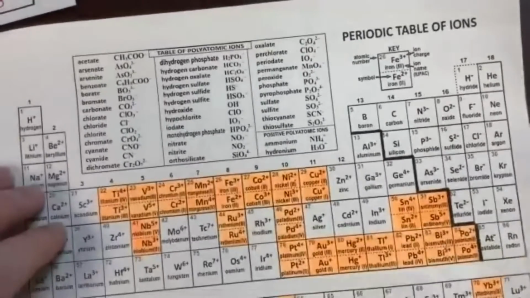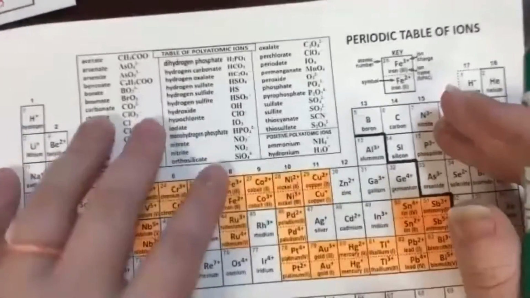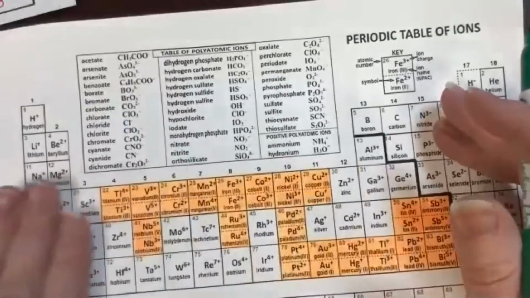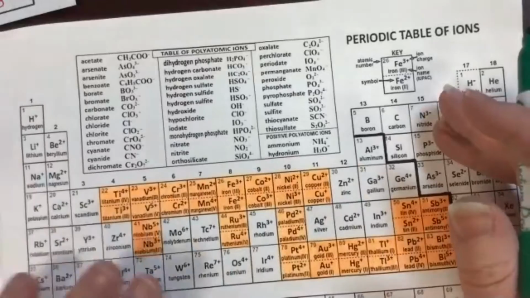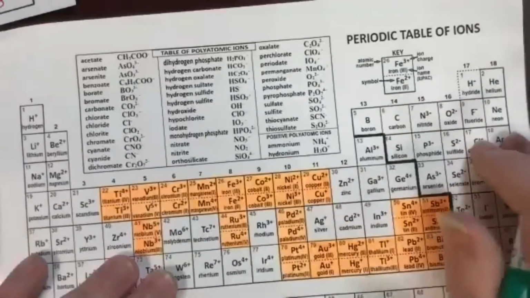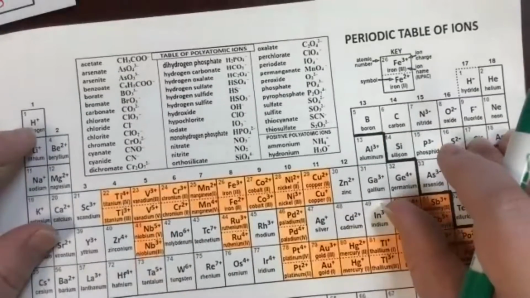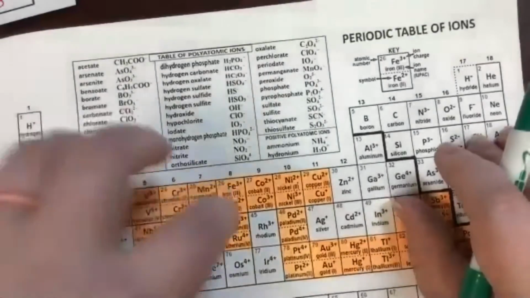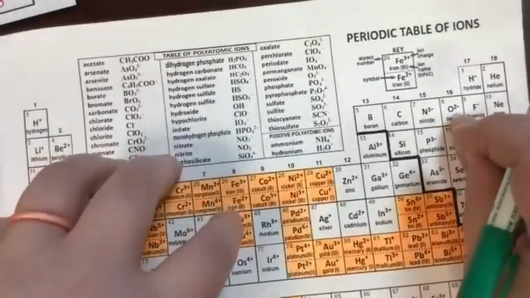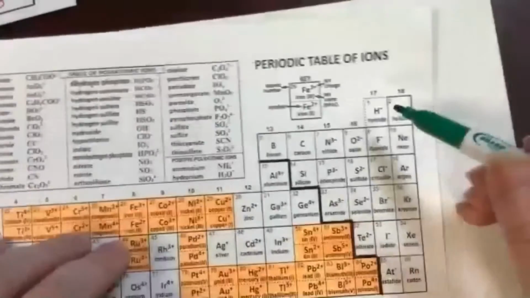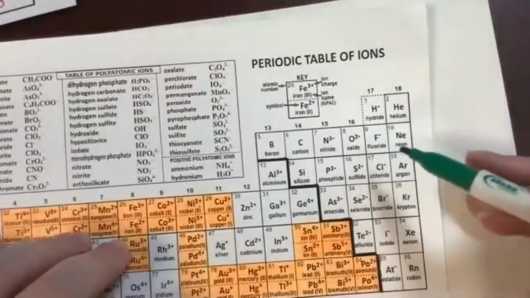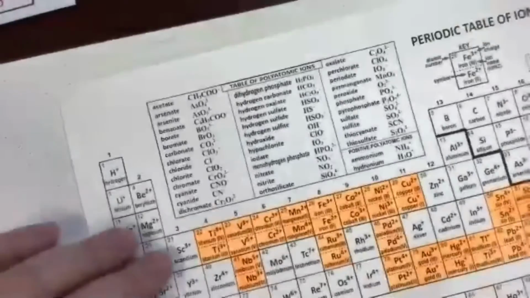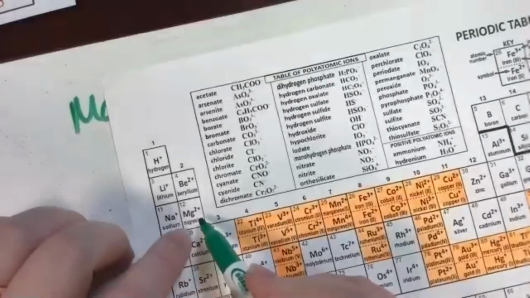Ionic ones are going to be a metal and a non-metal. So anything to the left side of this stair step is technically a metal. Anything to the right side of the stair step, and hydrogen's the one exception, are non-metal. So ionic is when you have one from this side and one from this side. Okay, covalent is when they're all from here. All right, so let's do magnesium carbonate. So here's magnesium right here, that is Mg2+.